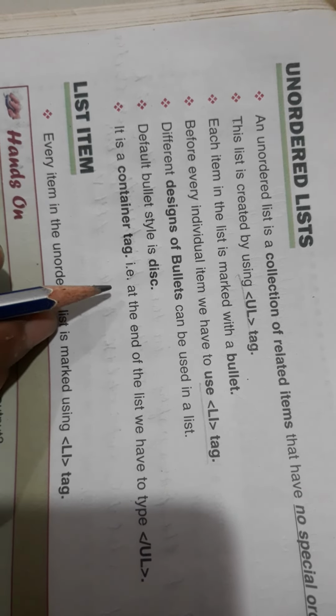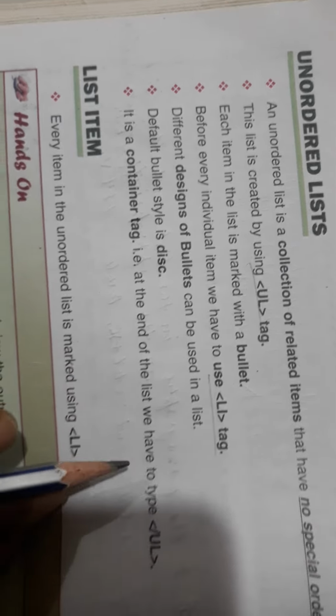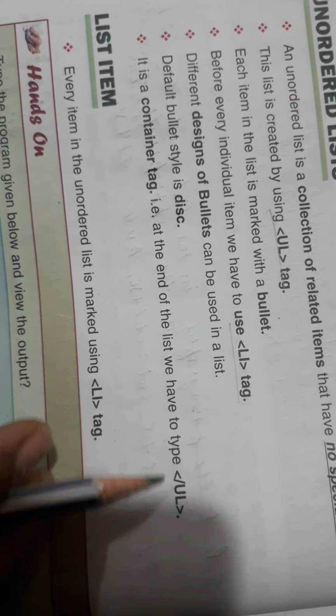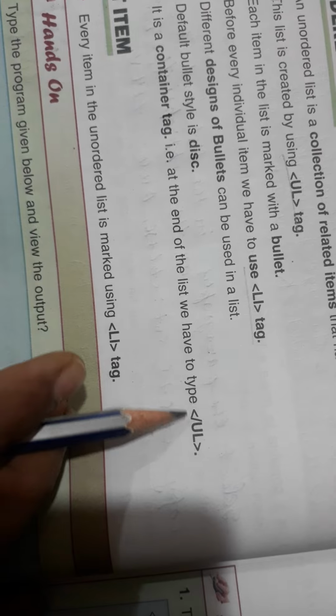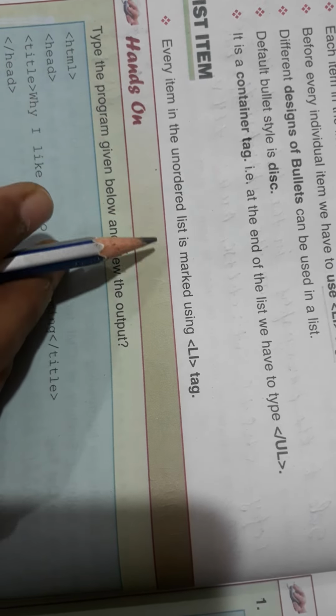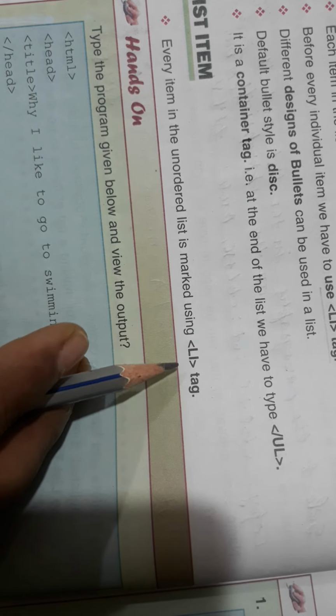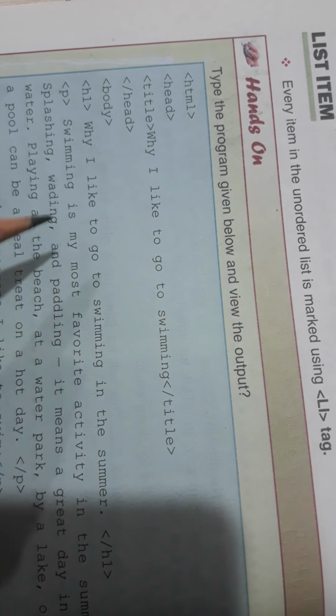It is a container tag, so at the end of the list we have to type the closing UL tag. Every item in the unordered list is marked using the LI tag. Type the program given below and view the output. Here you have to type the program: HTML, head, title like this. You can do this in the computer lab.